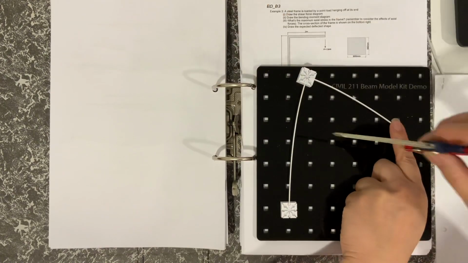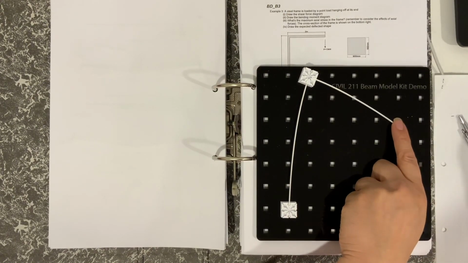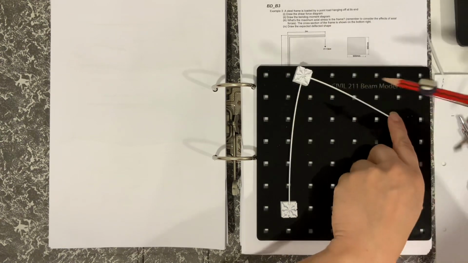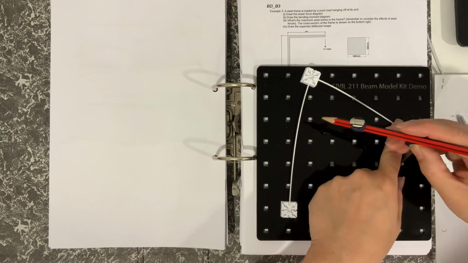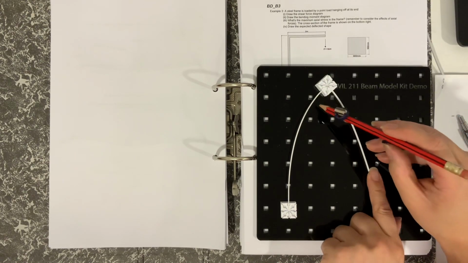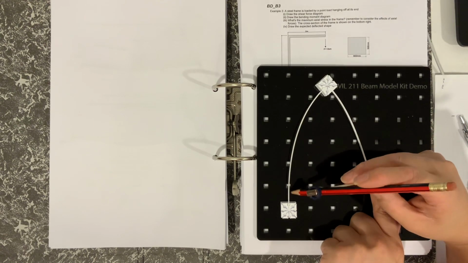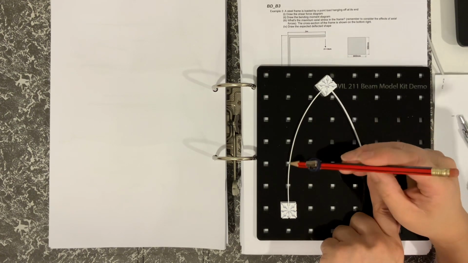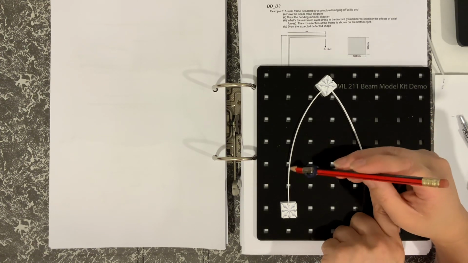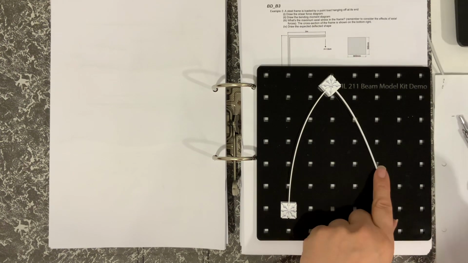You would probably be able to see that the radius of curvature is constant from here to here. Depending on how I did the deformation, let's try it even more. Let's try it like that. You could probably see that around there, that is constant curvature. Okay, that's constant curvature over there.